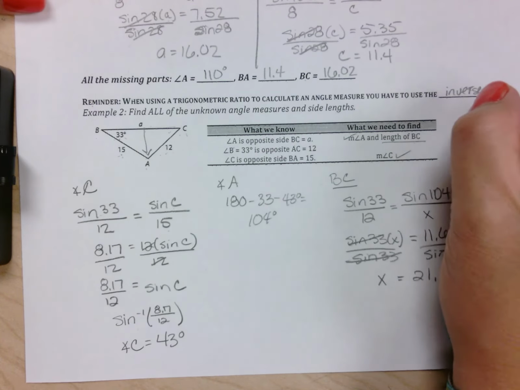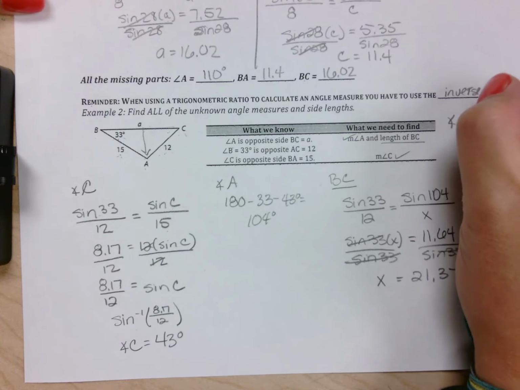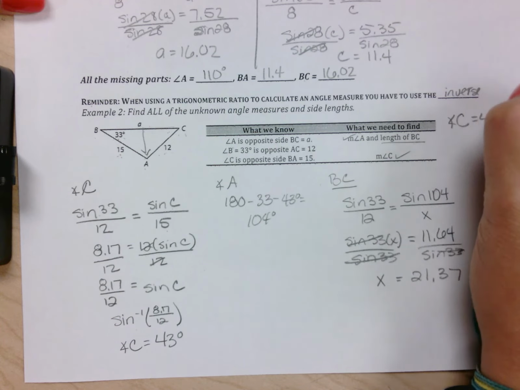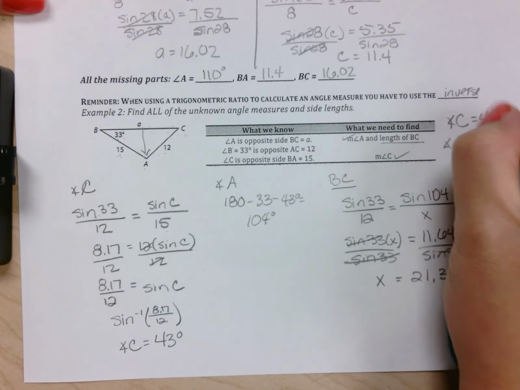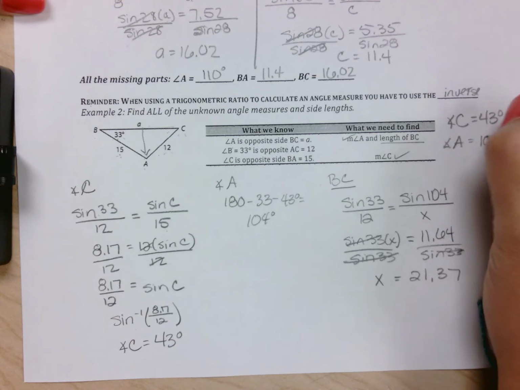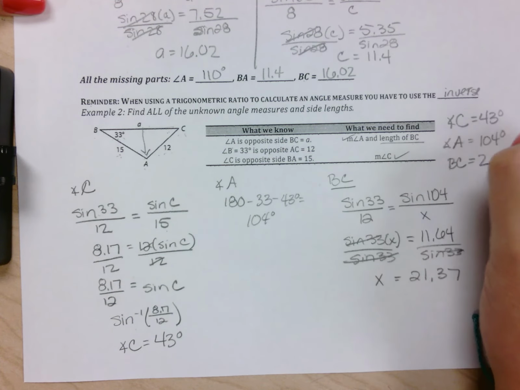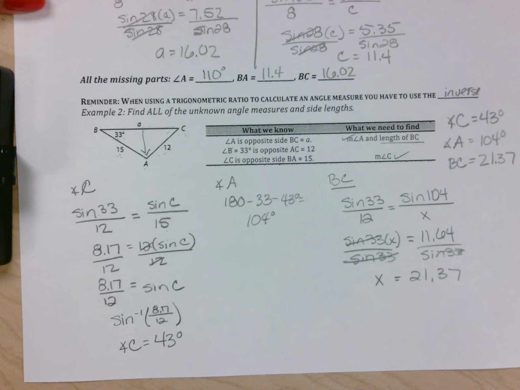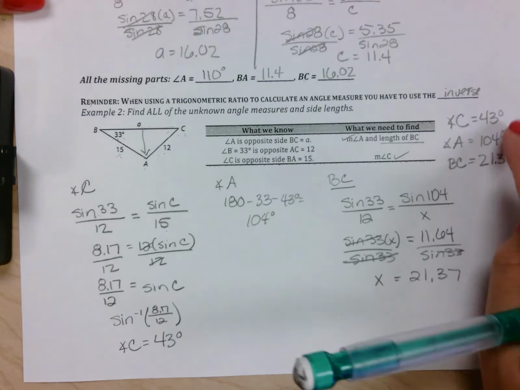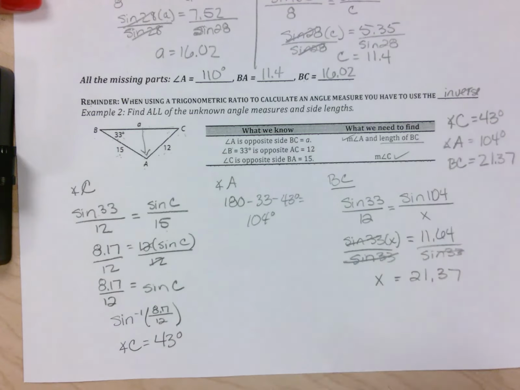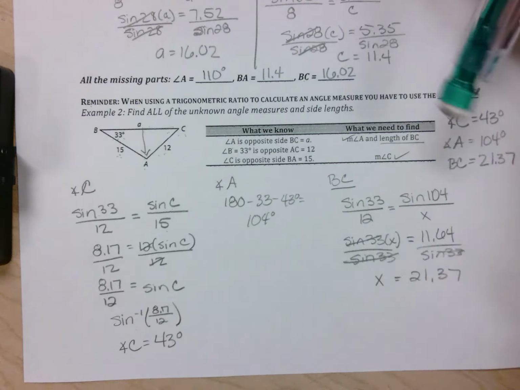So make sure you organize your information. So we're going to come up here because this is a nice empty spot. We're going to say angle C is 43 degrees. Angle A is 104 degrees. And the length of BC is 21.37. Make sure that you put all of the information, all that missing information, together in one location so that it can be found easily.